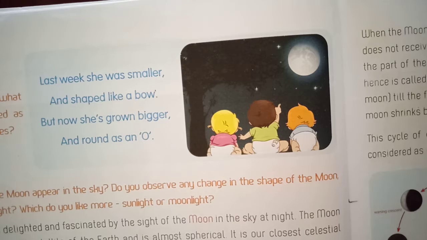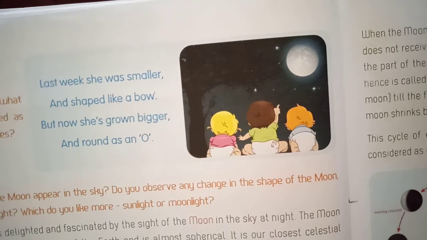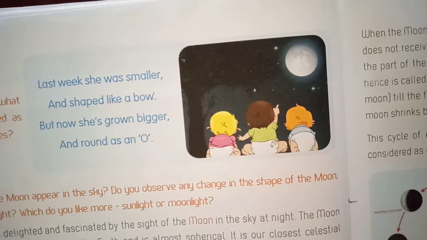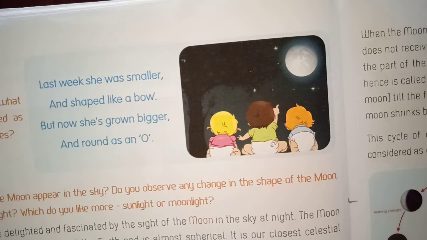You know, the moon is the natural satellite of the earth. It is also spherical in shape like the earth. It is the nearest celestial body to the earth.